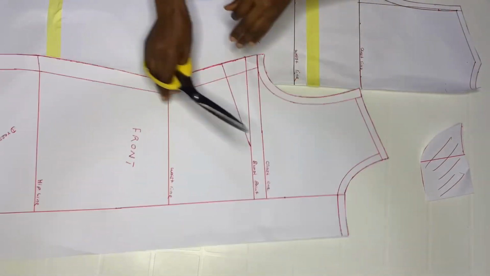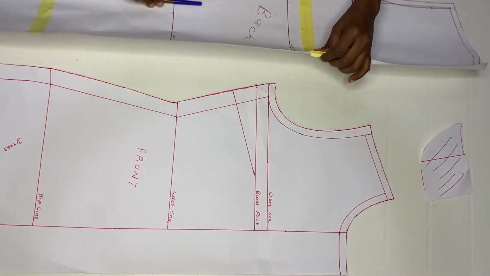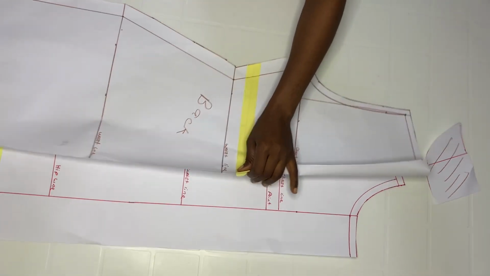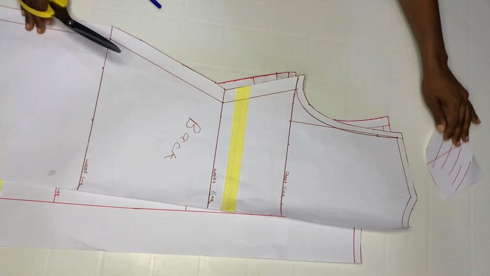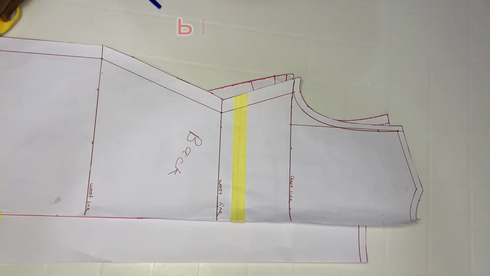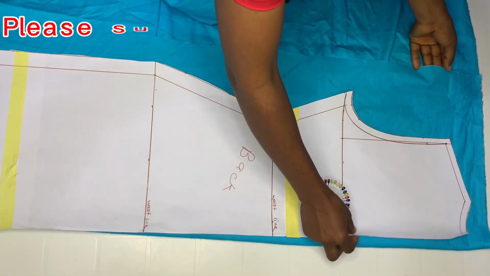Okay, so this is it for the front, and then this is it for the back. So what we are going to do is transfer this to our fabric. So let's go ahead and do that. Okay guys, so it's a shirt.